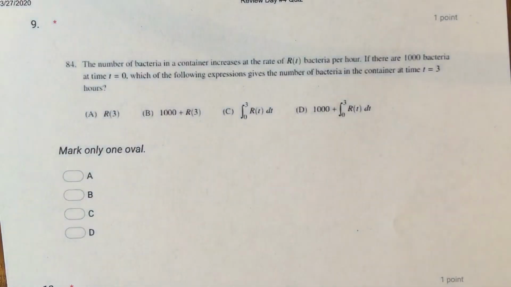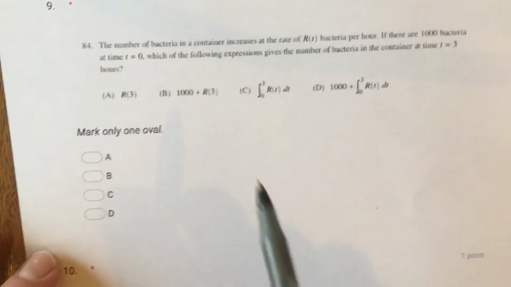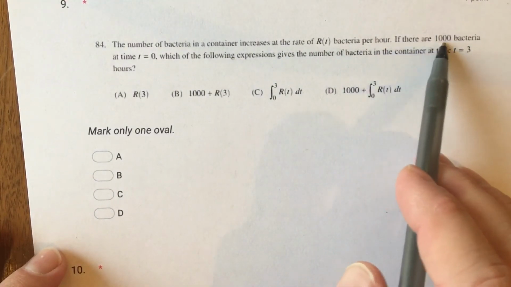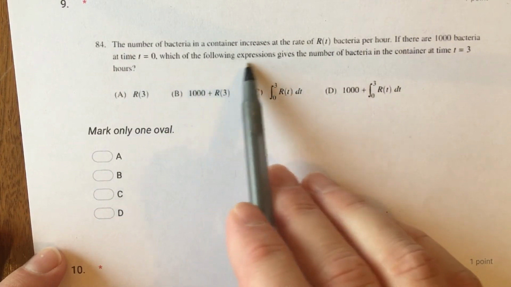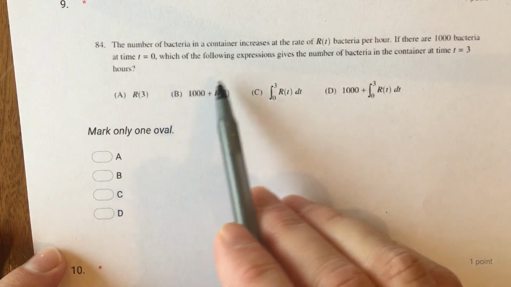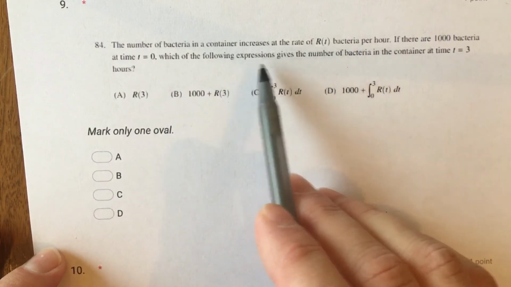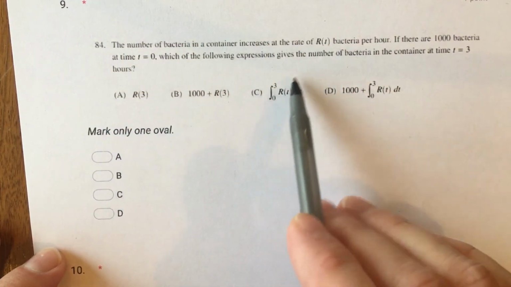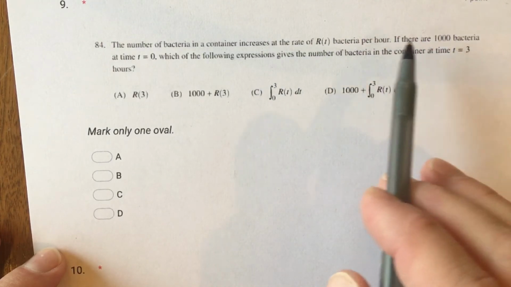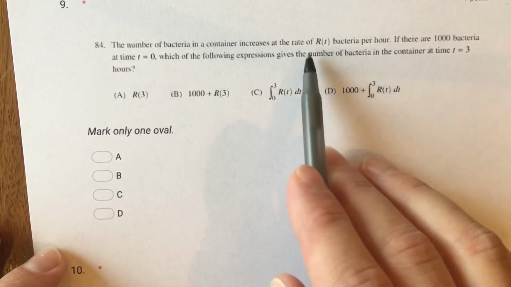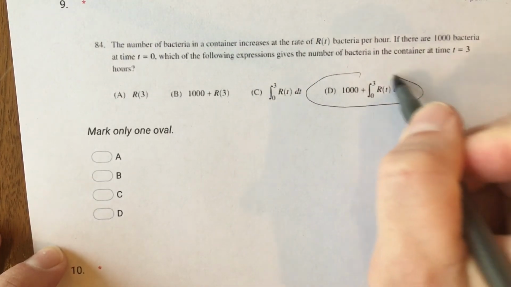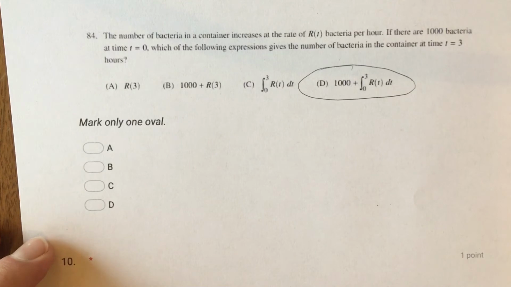Then number 8 said the number of bacteria in a container increases at a rate of r of t. If there are 1,000 at time 0, which of the following expressions gives the number of bacteria in the container at 3 hours? So again, it's something that we've done tons and tons of before. Always start with your initial value of 1,000 plus the integral of the rate from 0 to 3. This one was one of the easiest problems you probably had, and it's just D.